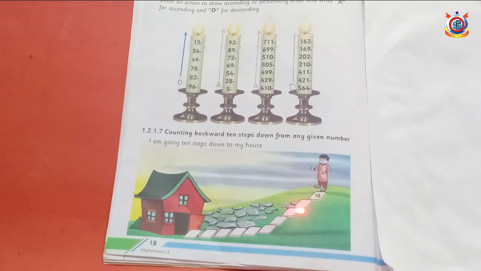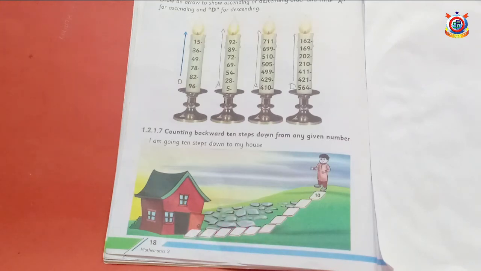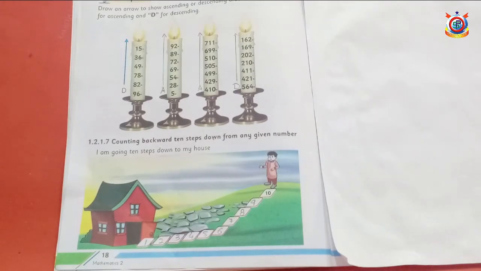So the backward counting is 10, then 9, then 8, then 7, then 6, then 5, 4, 3, 2 and 1. These are all 10 steps. You will count it backward. Okay, I am going to write for you in the steps, then you will follow me. Now look at the steps.